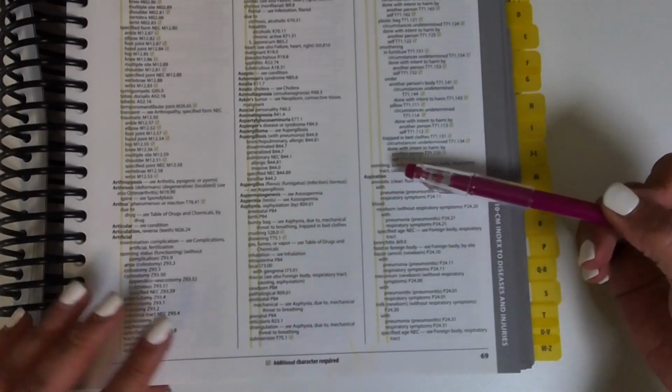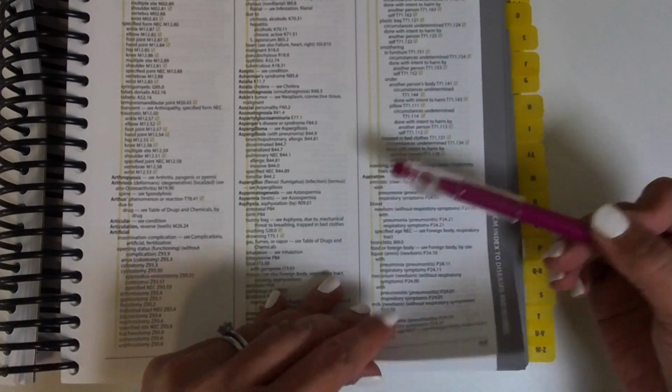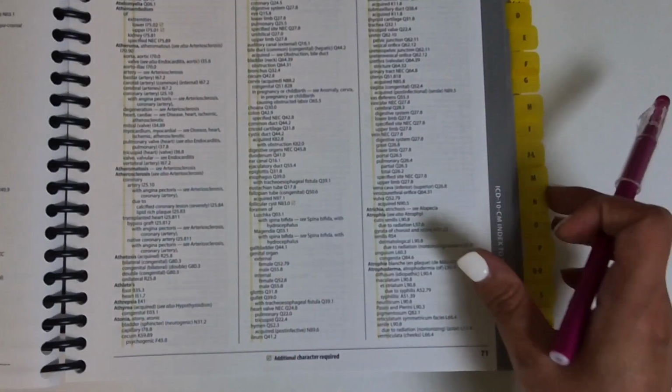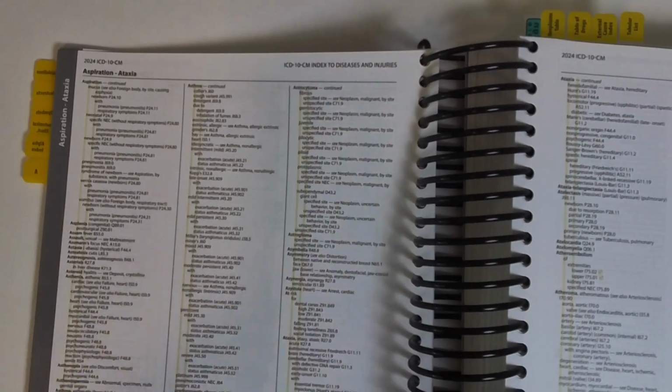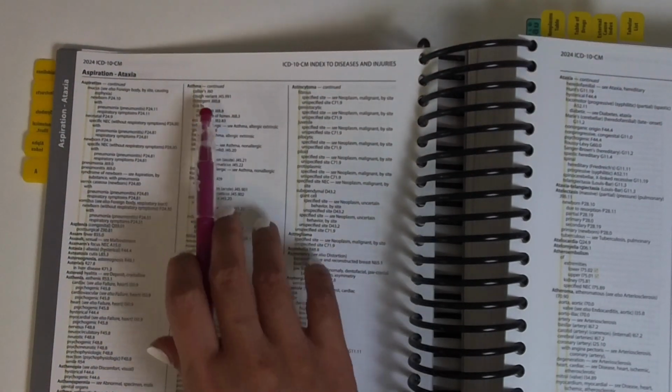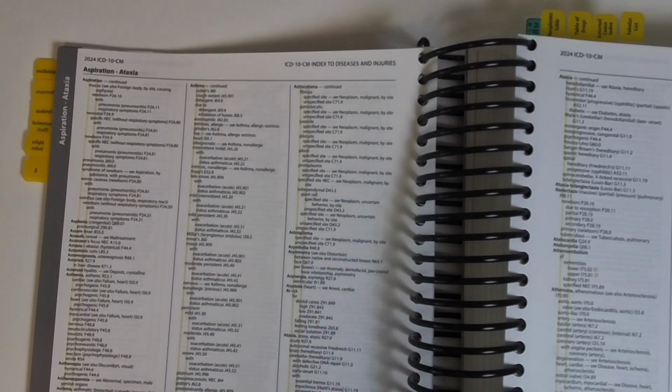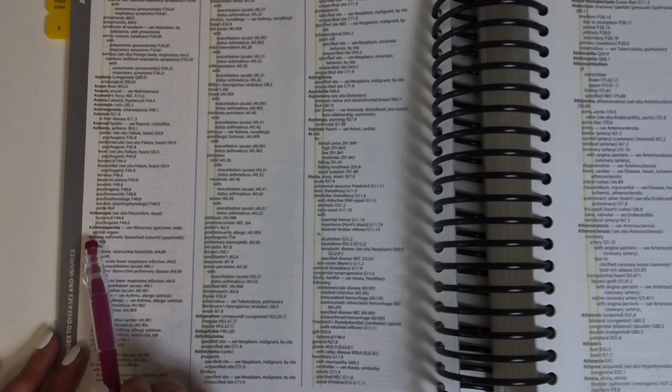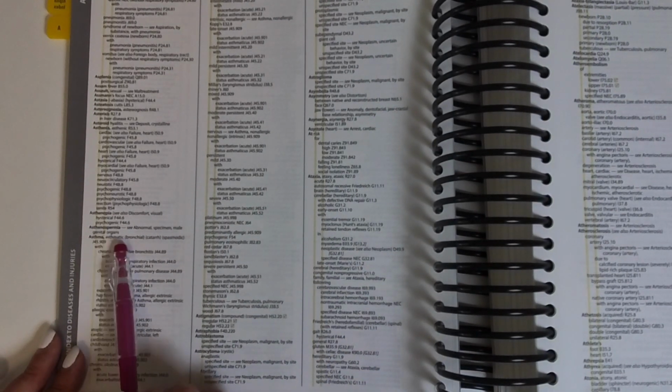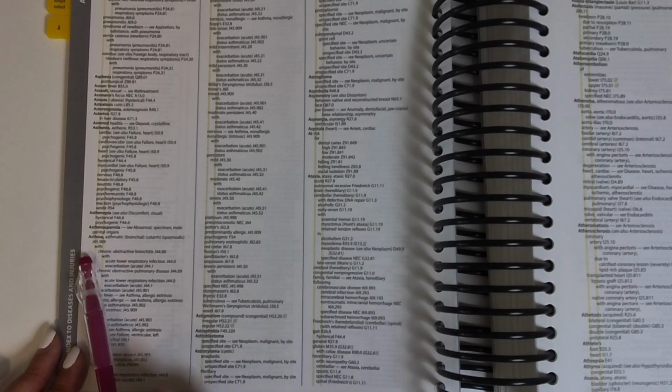Aspiration. We have aspiration right here. Let's go AST for asthma. And it's right here. We have asthma here, and we have asthma on the bottom too. Right here, the very beginning of the asthma code is right here. Asthma, asthmatic, bronchial, and J45909.